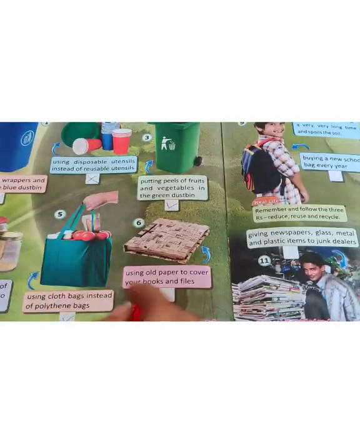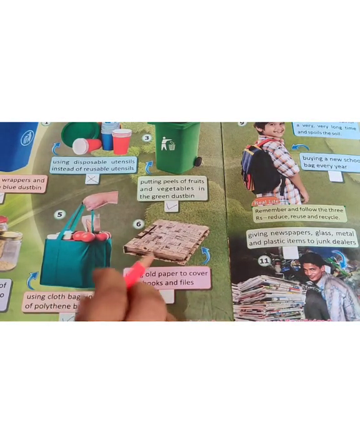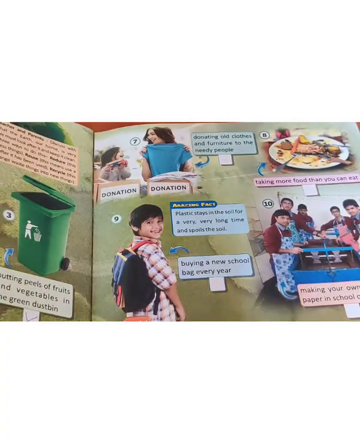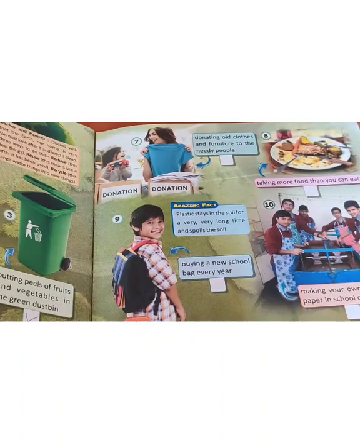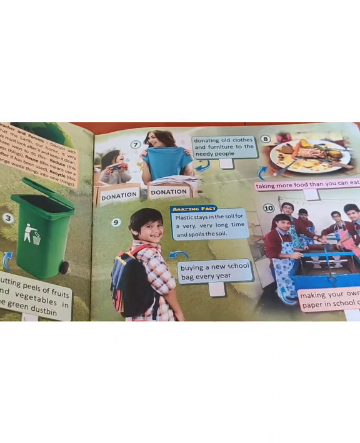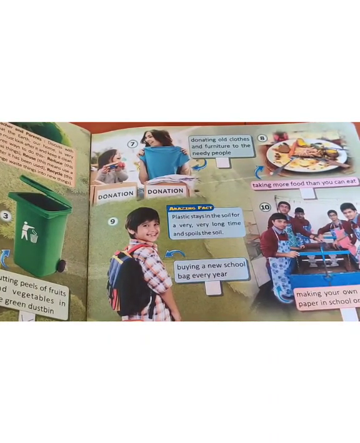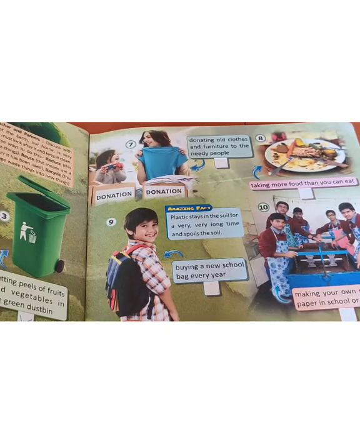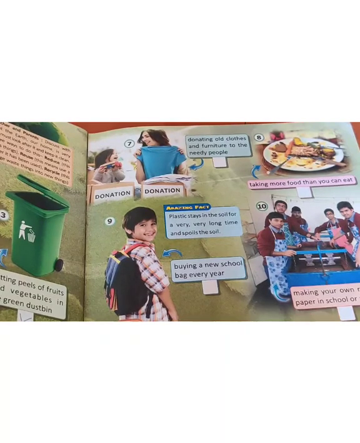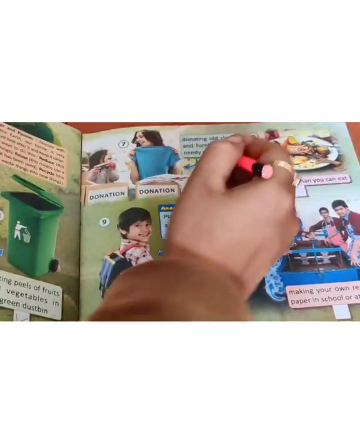Next, using old newspaper to cover your books and files. So, this way you can reuse the old paper, okay, to cover your books and files. So, let's put a tick here. Now, let's come to number 7. Donating old clothes and furniture to the needy people. Children, what you should do, if you have old clothes and furniture at home, you should not throw them away, okay? Instead, you can give them to the needy people. Okay, so let's put a tick here.